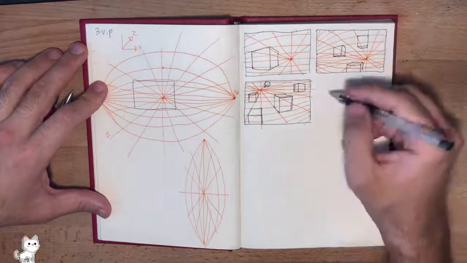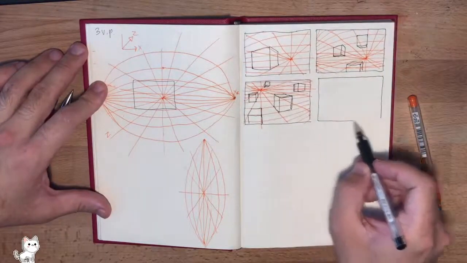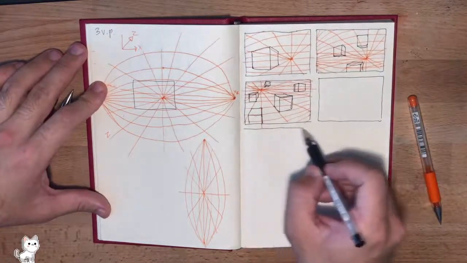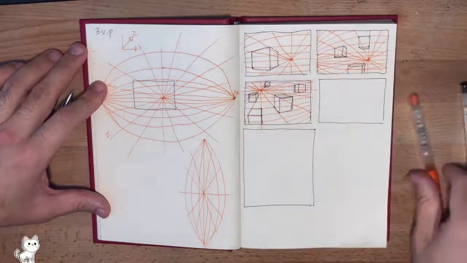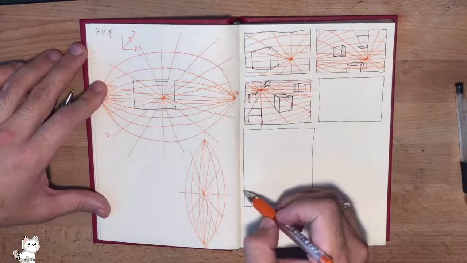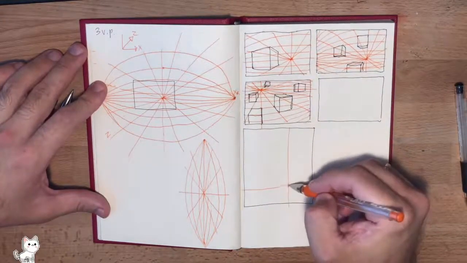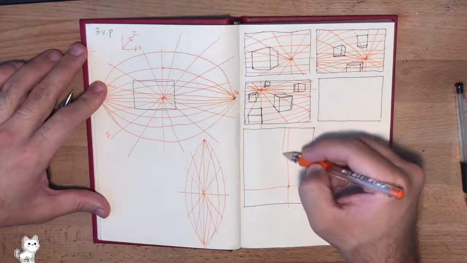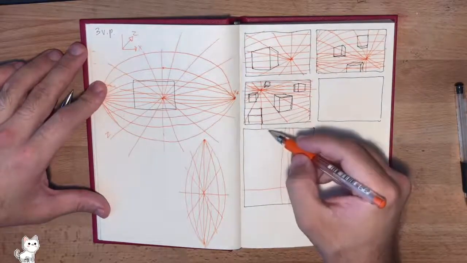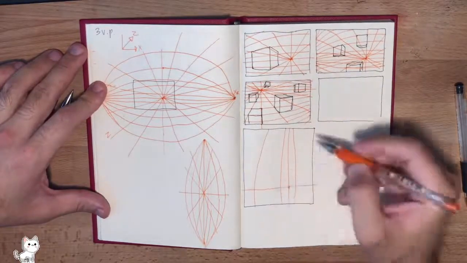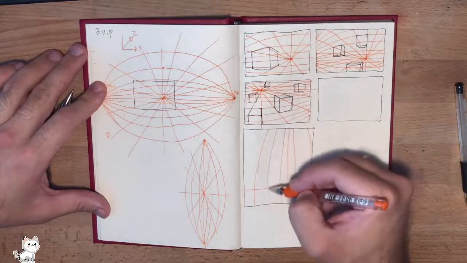So let's try, just for an experiment. So let's say, again, I will do this vanishing point here, and draw this curvature in the middle.